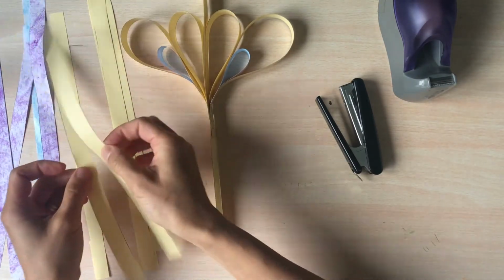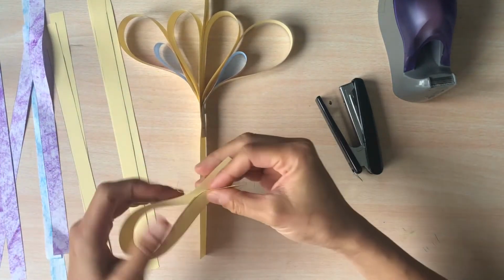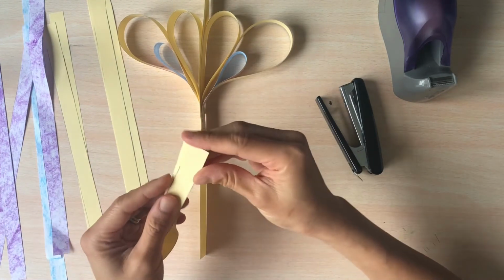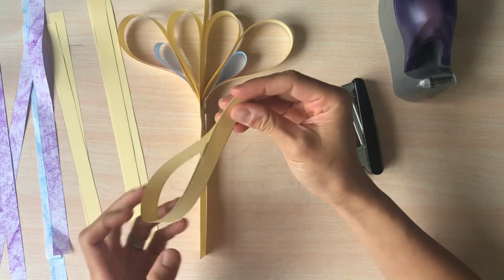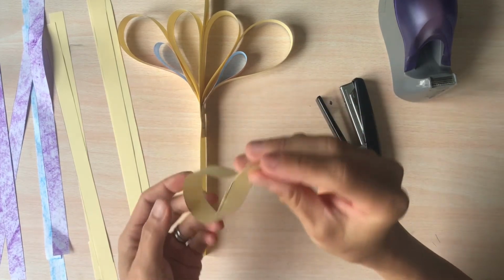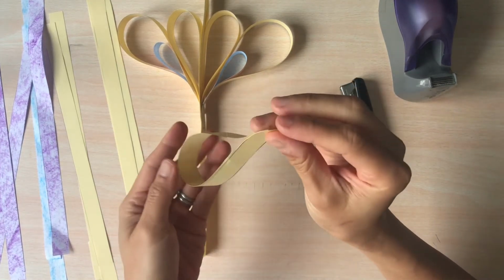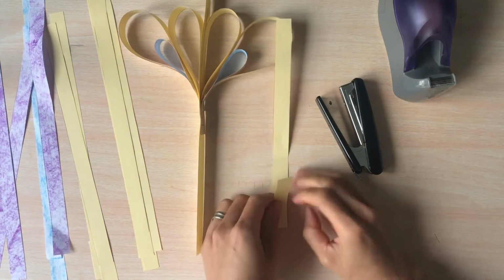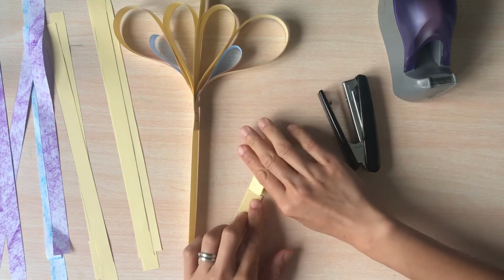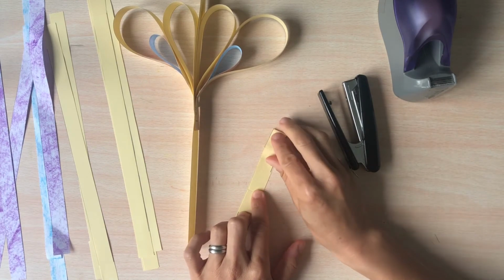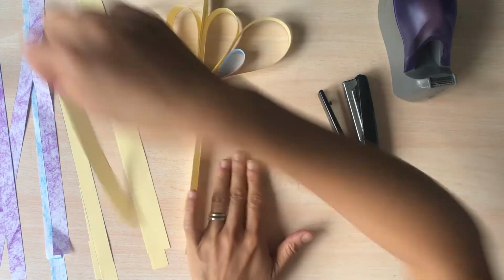Okay, I'm going to try something different. What if, instead of half, I make it so that it folds in quarters like this first. Since I'm making it symmetrical, I need to do two.